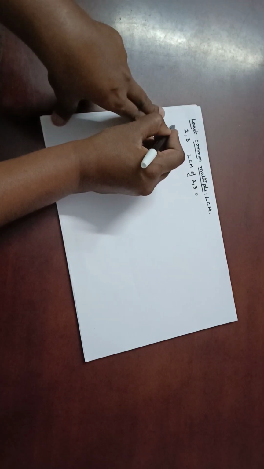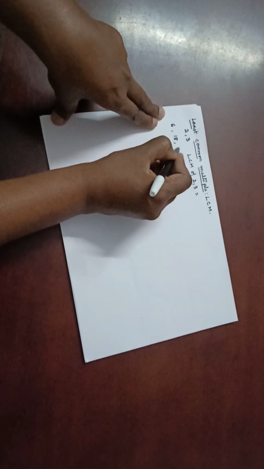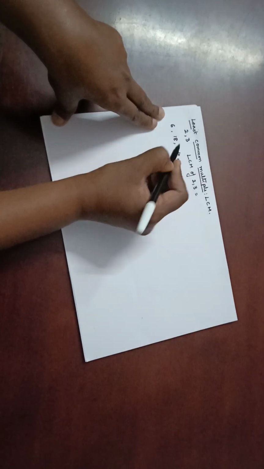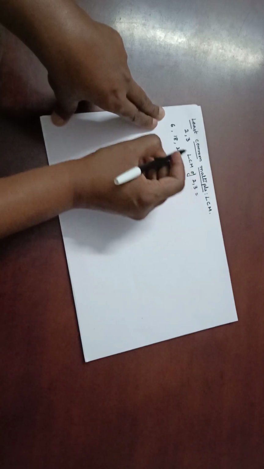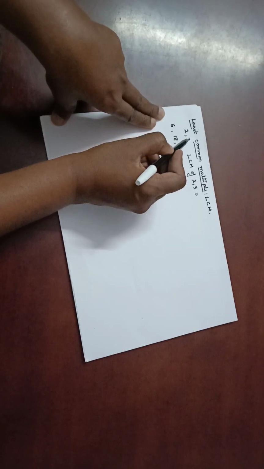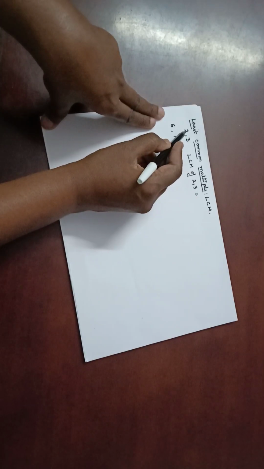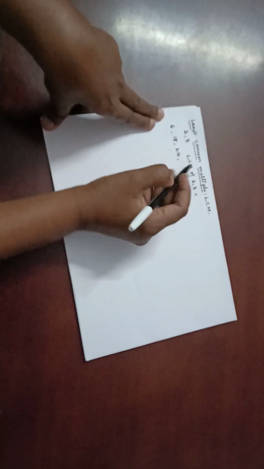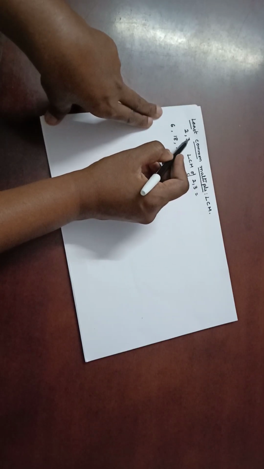So first I am taking 6, 18, 24, etc. Okay. So 6 is a multiple of 2 and also 3. 18 is also a multiple of 2 and also 3. 24 is a multiple of 2 and also 3.